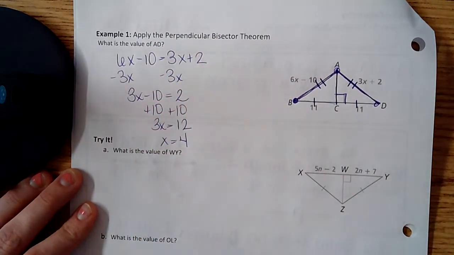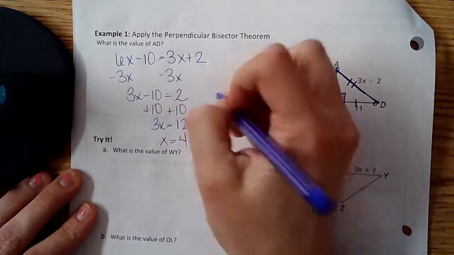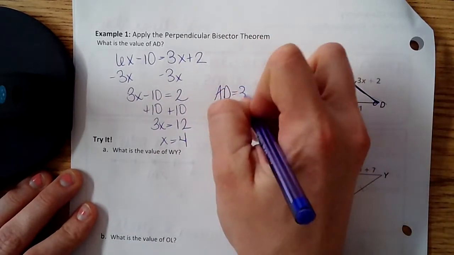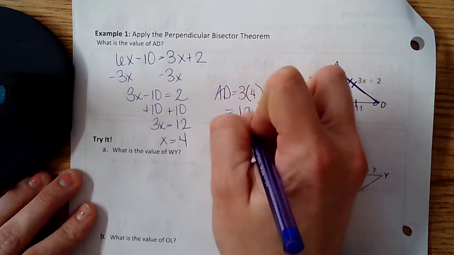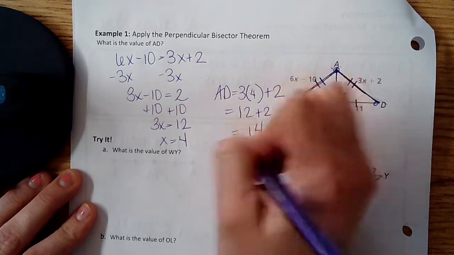X is equal to 4. So how do I use that to find AD? Well, I plug it in. AD is equal to 3 times 4 plus 2. 12 plus 2 equals 14.